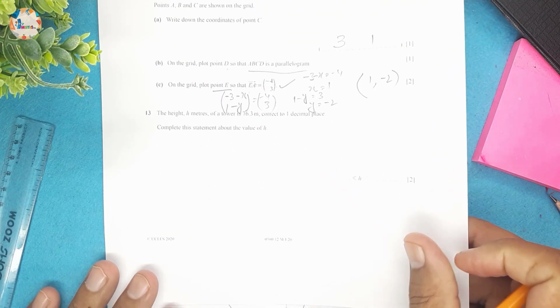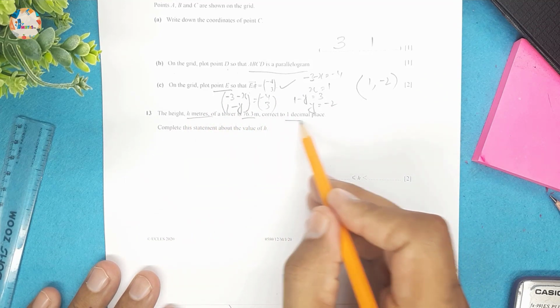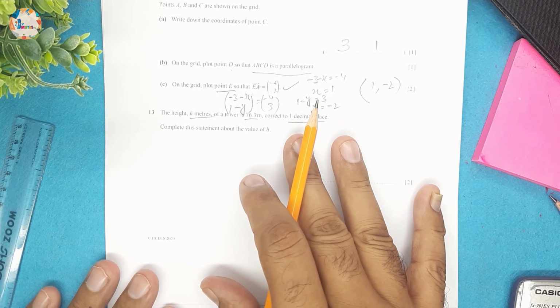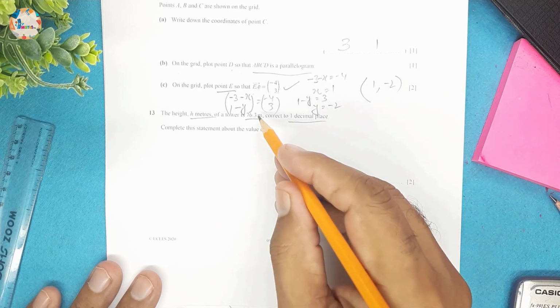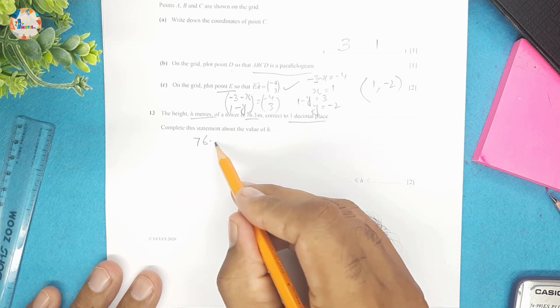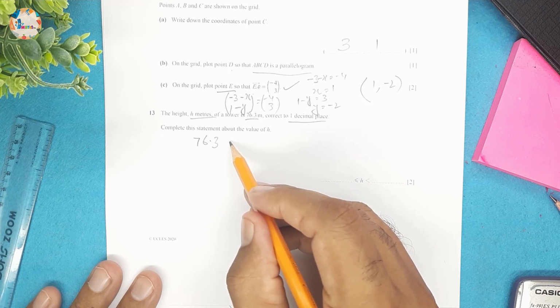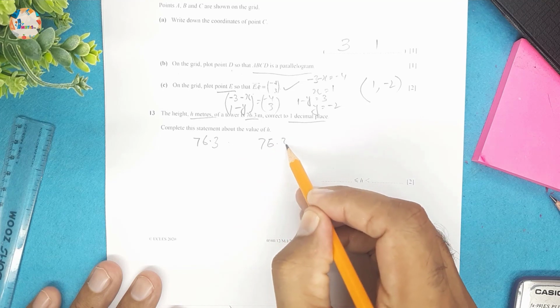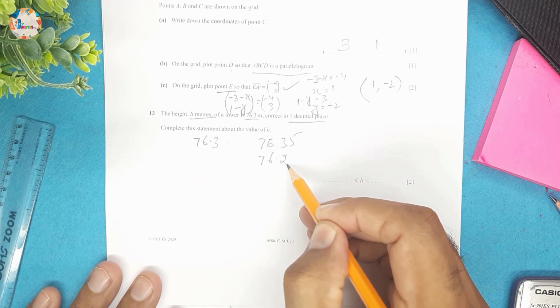Question number 13. The height h meters of a tower is this much, correct to 1 decimal place. Complete this statement. So one decimal place is basically over here. For example, the upper bound can be 76.35 and the lower bound can be 76.25.